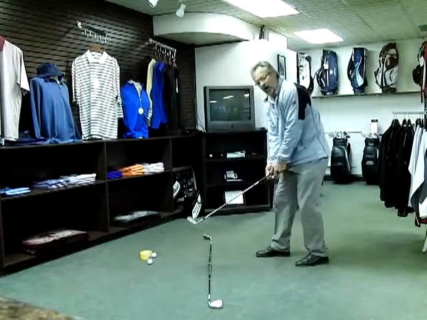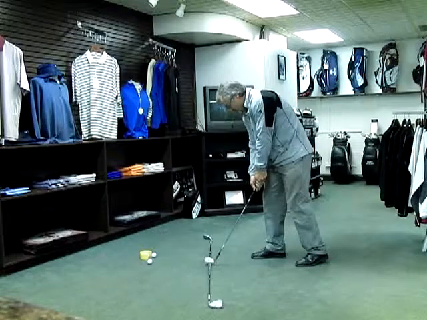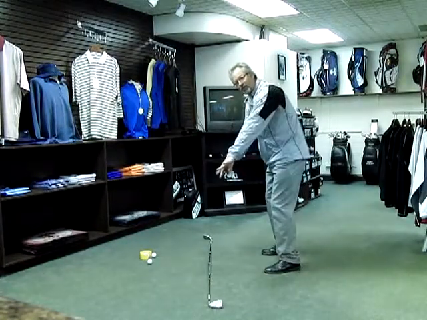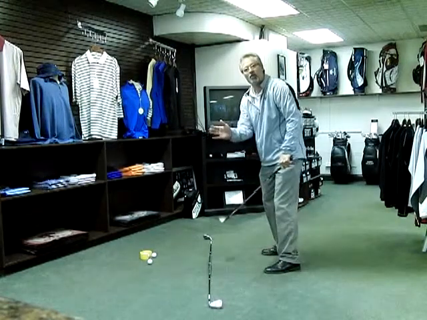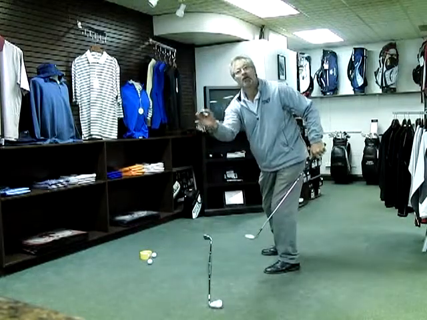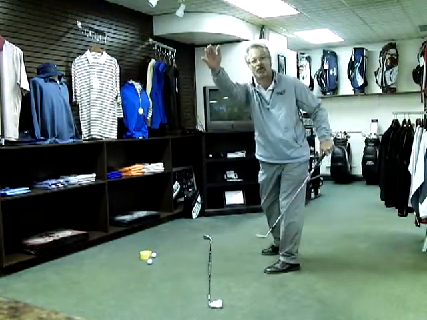In order to hit a draw, you would want to set up with the club face dead square to the target line, slightly closed with the feet in relation to the target line. This is going to help promote the club head to travel from the inside to the out, which is going to be what starts the ball in the initial direction right of the target.